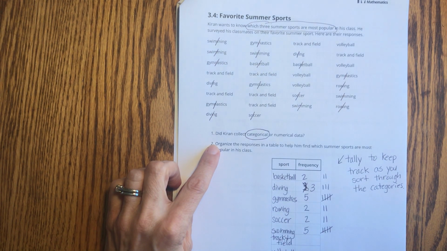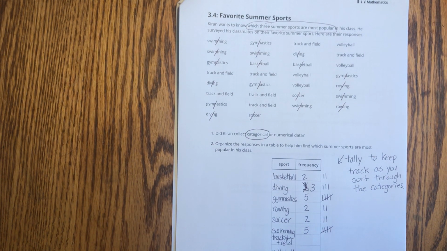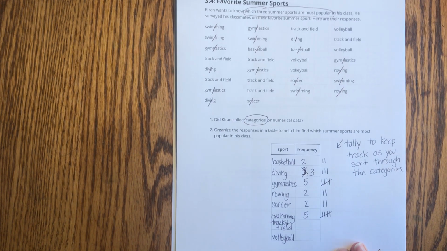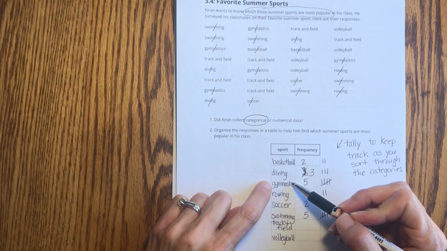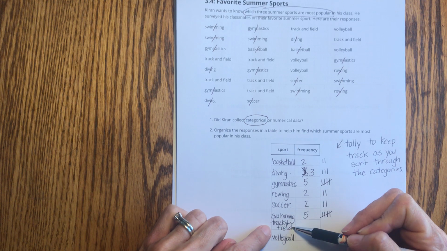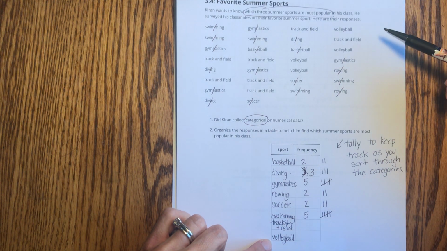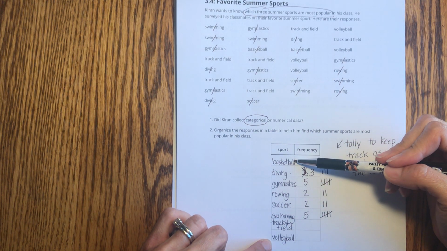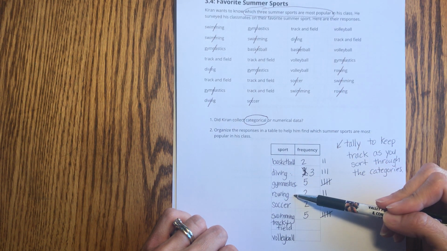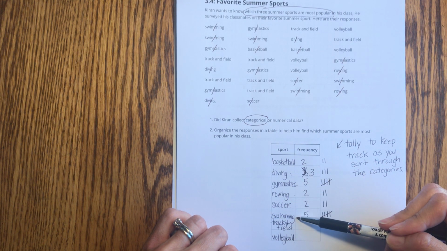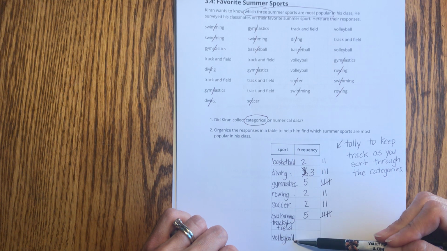And it says, organize the responses in a table to help him find which summer sports are most popular in his class. So I started that. I found that it was easier for me to put them in order alphabetically so that I didn't lose track of the different sport options. So we have basketball, diving, gymnastics, rowing, soccer, swimming, track and field, and volleyball.